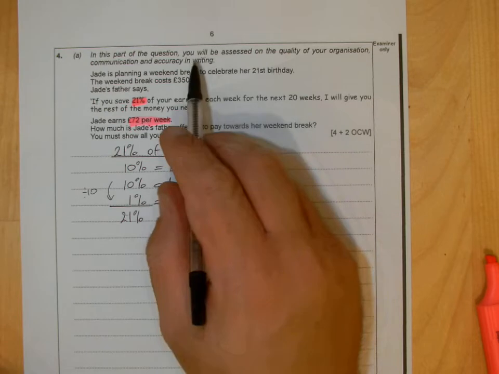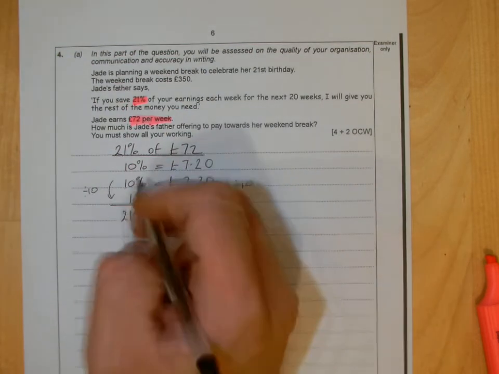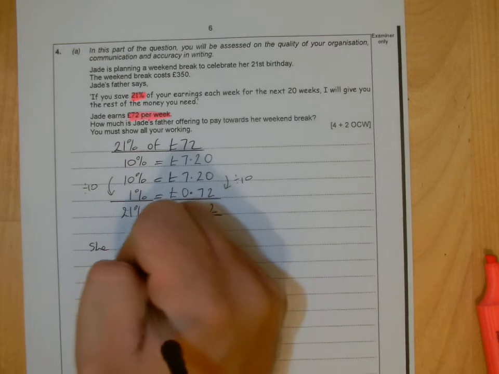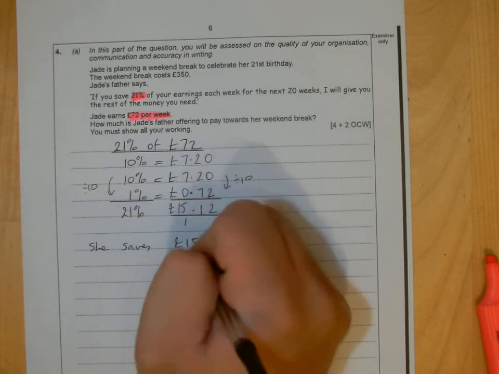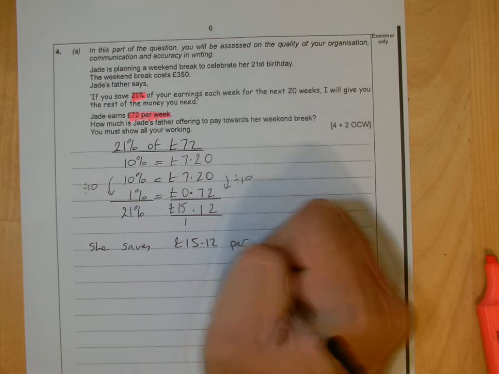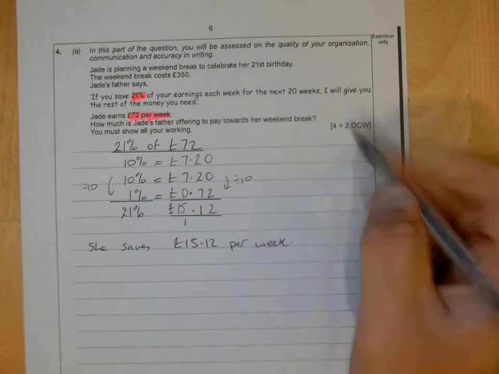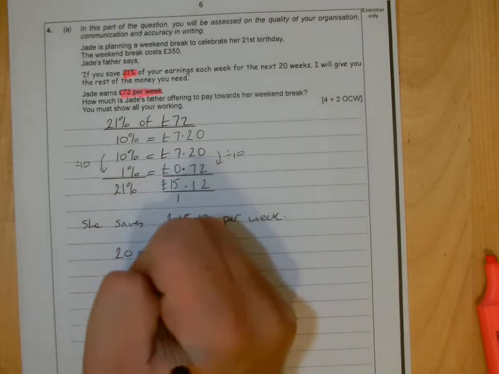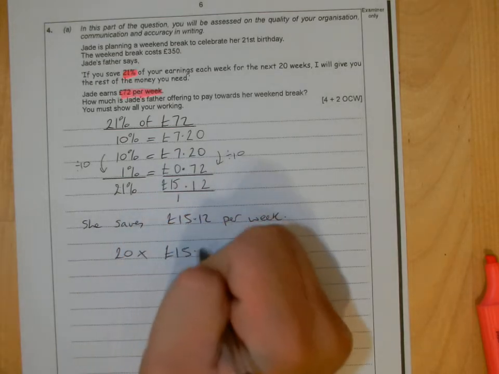Now, because this is an OCW question, you need to make a little statement then. You say, look, she saves £15.12 per week. Now she's got to do this for 20 weeks, so we've got to do 20 times £15.12.